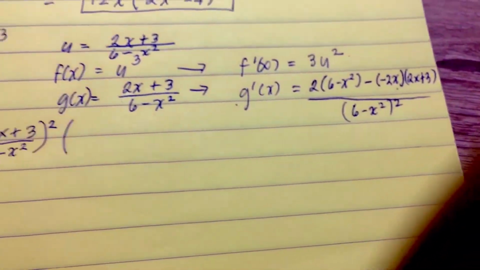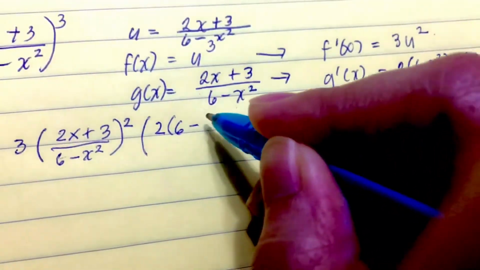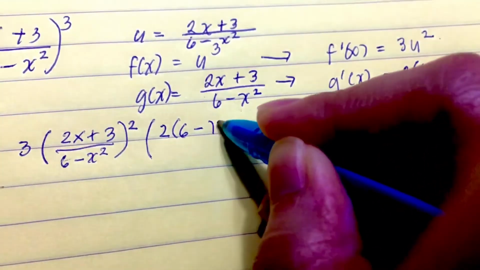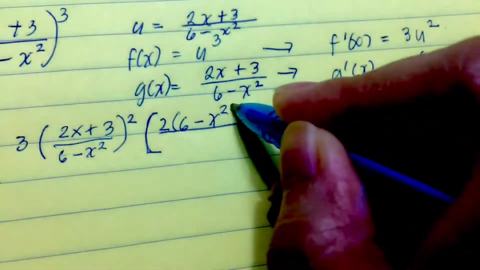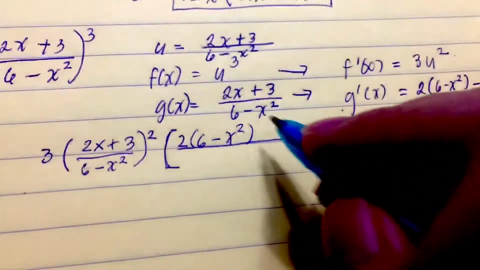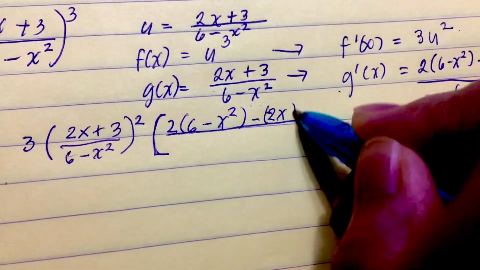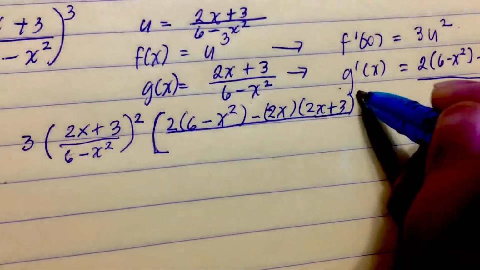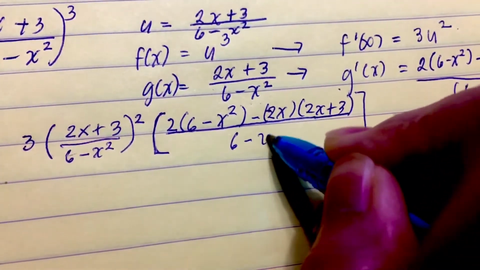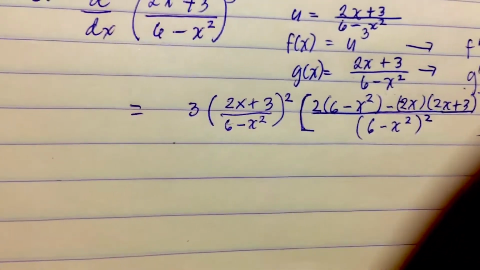So that is 2 multiplied by (6 minus x squared), then minus negative 2x multiplied by (2x + 3), all over the square root of 6 minus x squared. Let's simplify, okay?